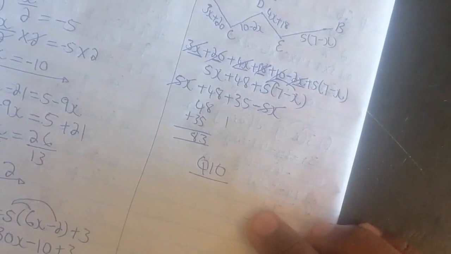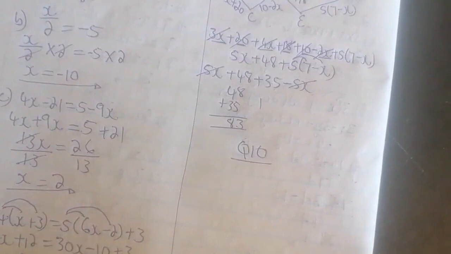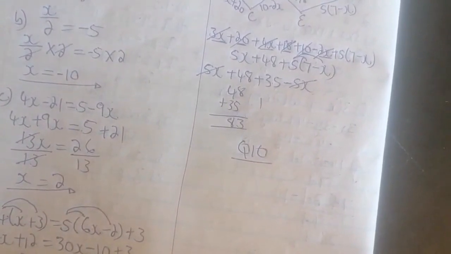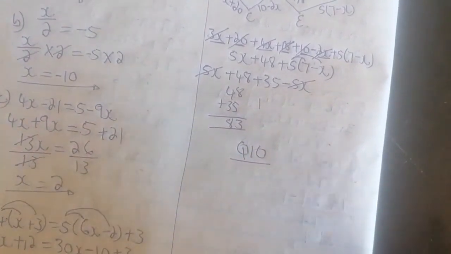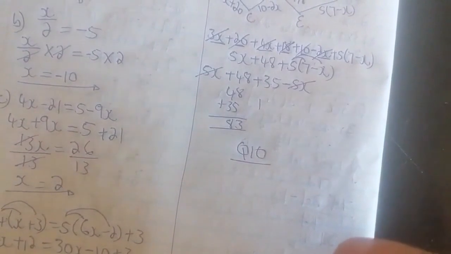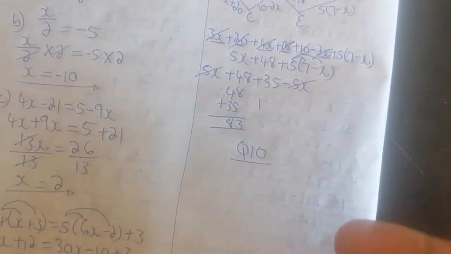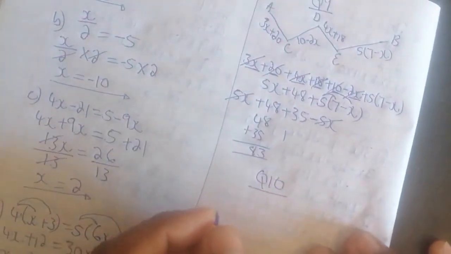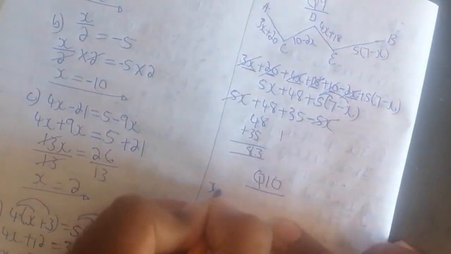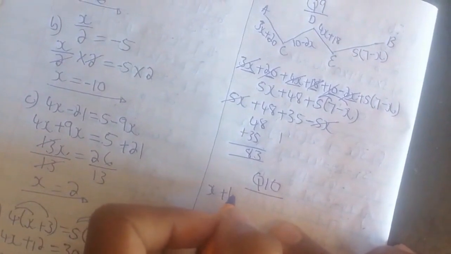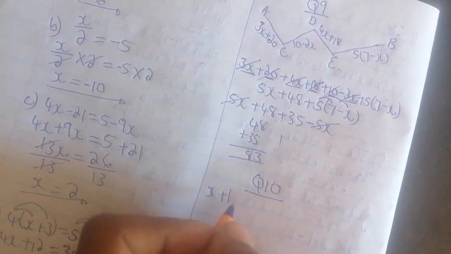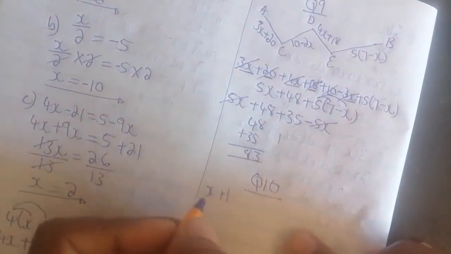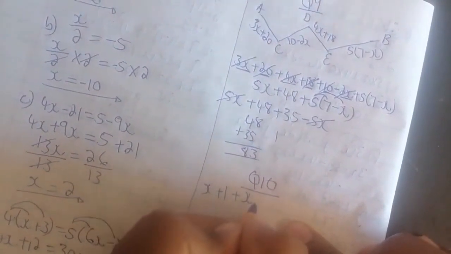Alright, in question 10 they say, if x is the largest of 3 consecutive natural numbers, what are the other 2 numbers in terms of x? Now in terms of x, this is very important. They are consecutive in the fact that they follow one another in a sequence of increasing numbers. Natural numbers would be 1 going to infinity, so we can have x plus 1.